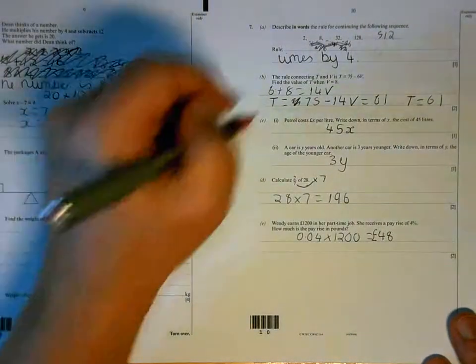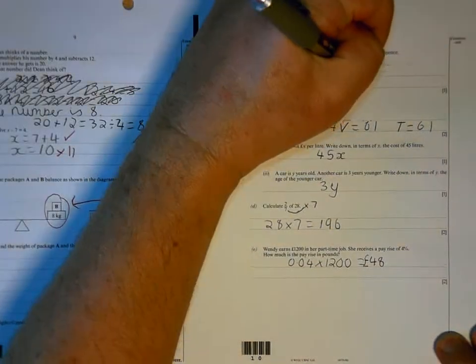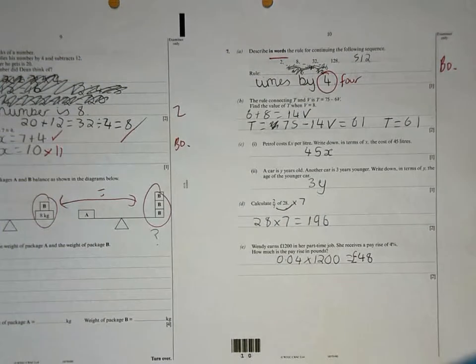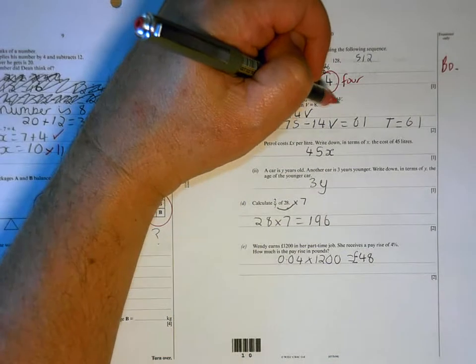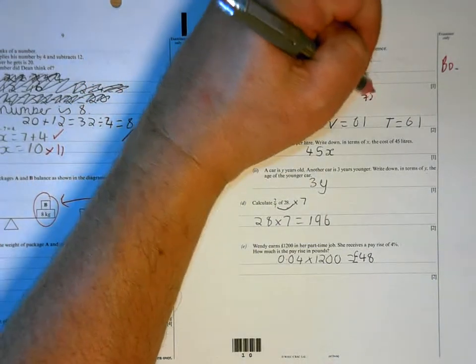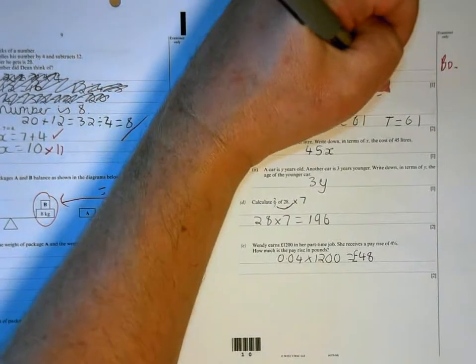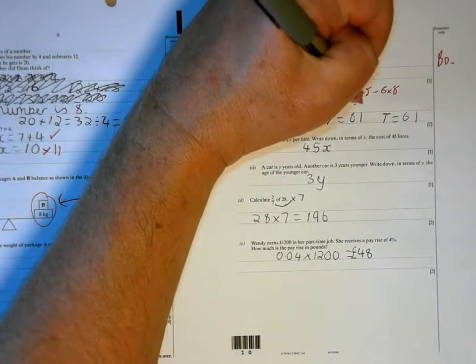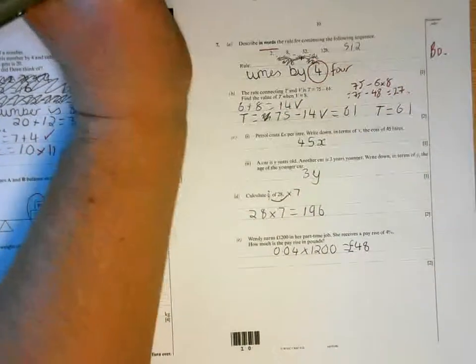Times by 4 is correct, but that's not a word. If they want it in words, they expect it in words. 6 add 8 is 14V. No, the 6 and the V are joined by a times in algebra. We don't write the times in because it looks like an X. So it's going to be 75 take away 6 times 8, not 6 add 8, which is 75 take away 48, which is 27.